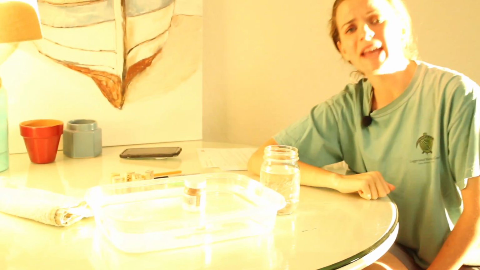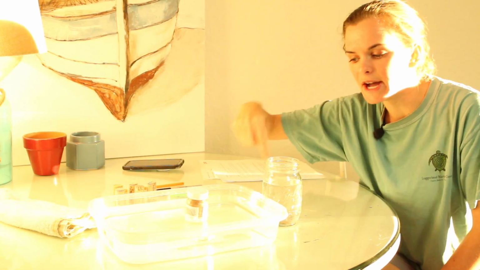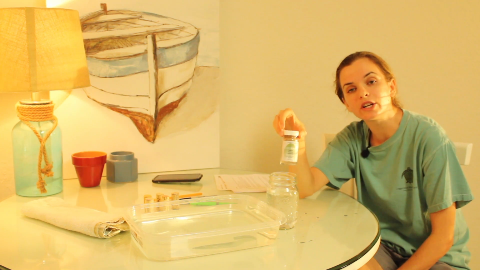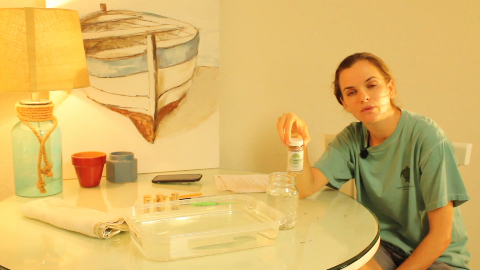The reason this might happen is because of the volume or amount of water in these containers. There's also a difference in what we call the surface area, or the surface of the water. When an object is in water, it will pull down with gravity.